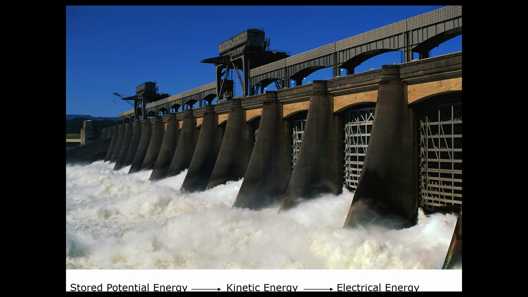So when the gates are closed, we say that the water in the reservoir has stored potential energy. And then when the gates open and all that water rushes in, that potential energy is converted into kinetic energy in the form of moving water. Both of those are considered mechanical energy.